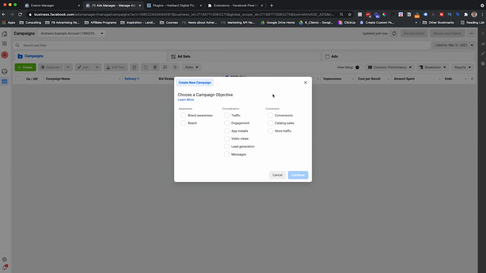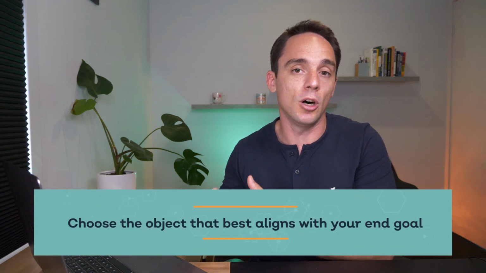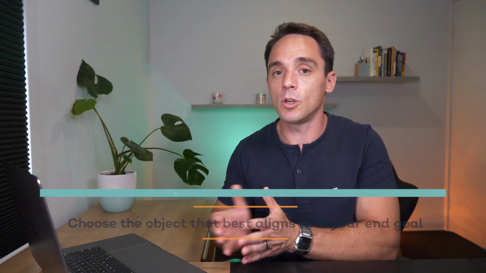Now, let's talk about the different objectives here. You really want to choose the objective that is most aligned with the end goal of your campaign. So what you actually are aiming for as the end goal when you're running these ads. Meaning, if you want to get leads, then you need to choose the right campaign to get leads.